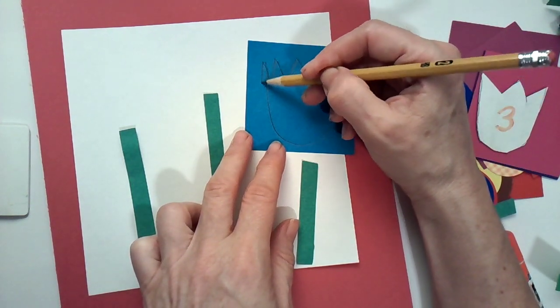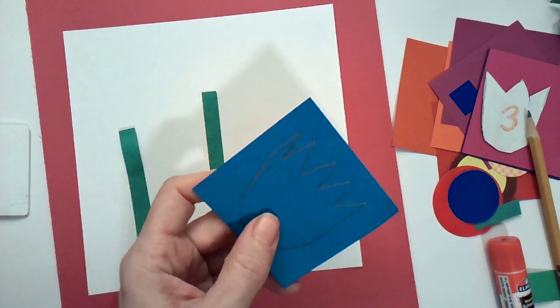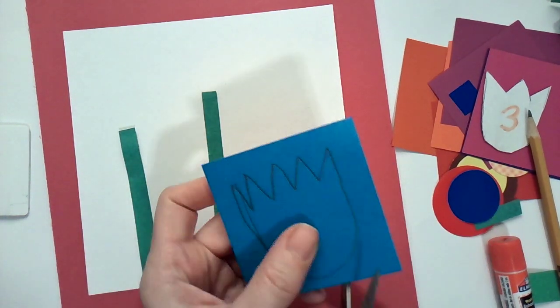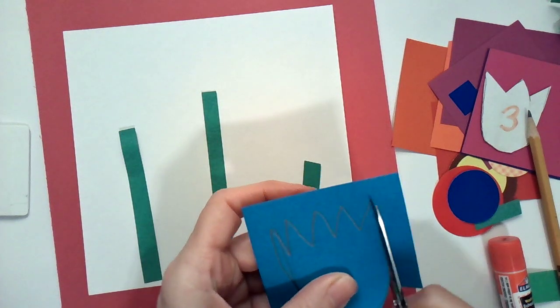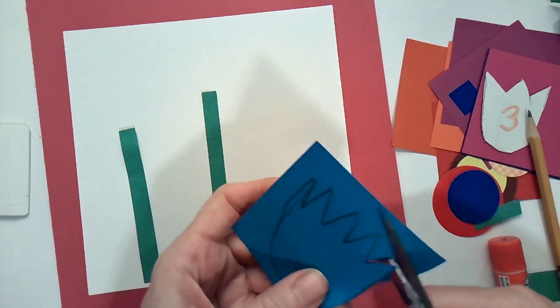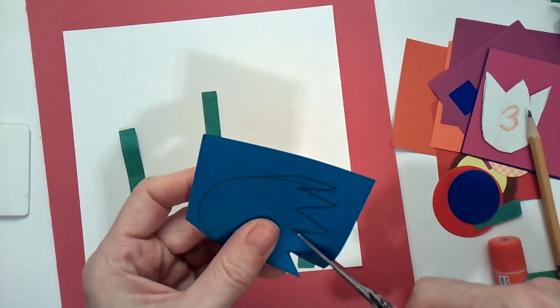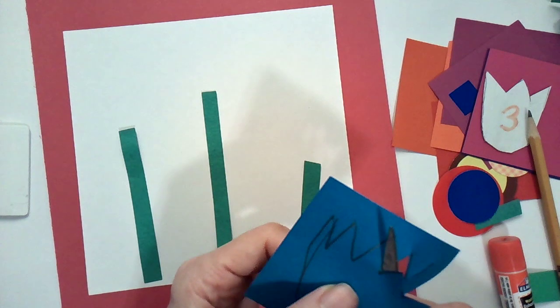And then you can cut out your shapes. And I always say just because you drew it one way doesn't mean you have to cut it that way. I can make this bigger or smaller. You can edit as you go along.